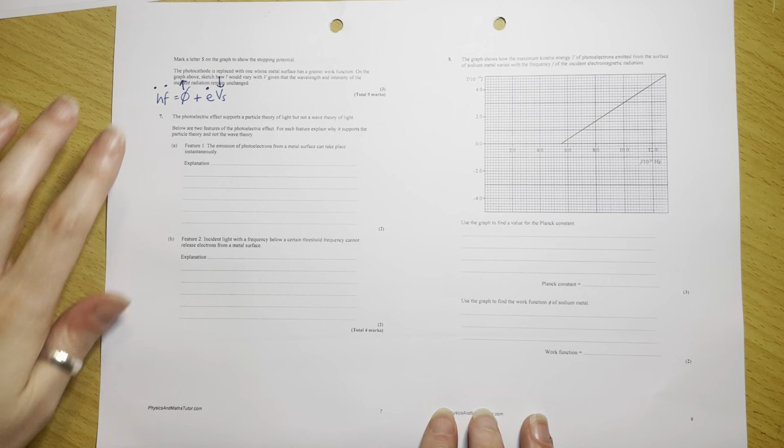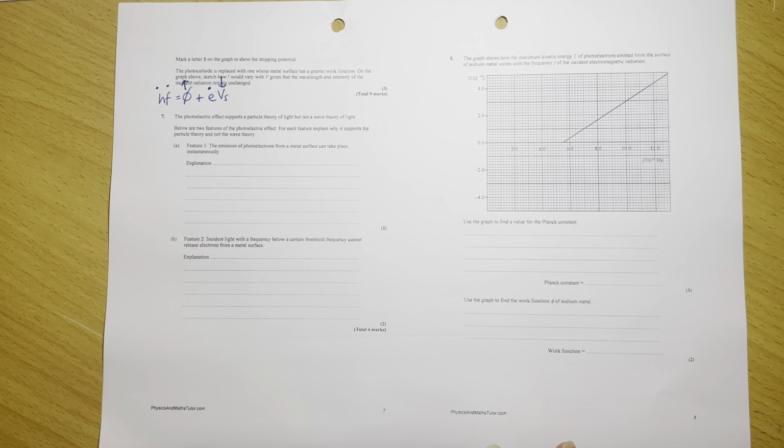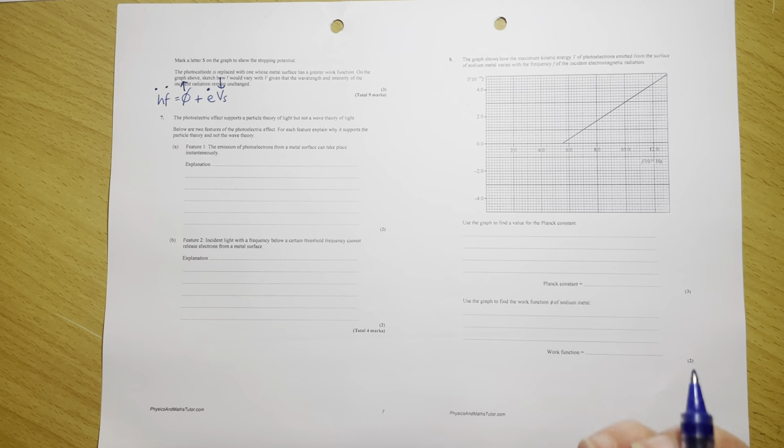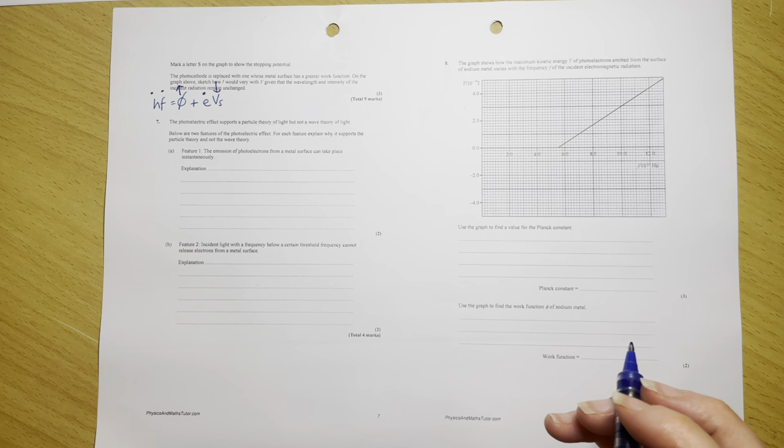So mark question 7. Have a read through and have a go. It's another written one, but it's quite a short written one. Okie doke. The photoelectric effect supports particle theory of light, but not a wave theory. Below are 2 features of the photoelectric effect. For each feature, explain why it supports the particle theory and not the wave theory.